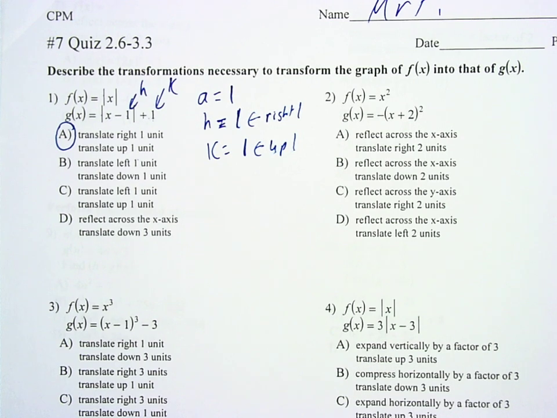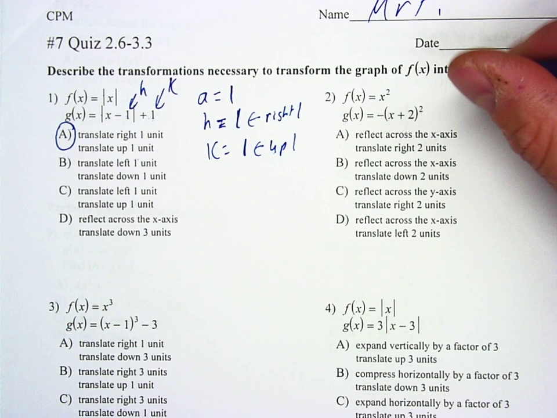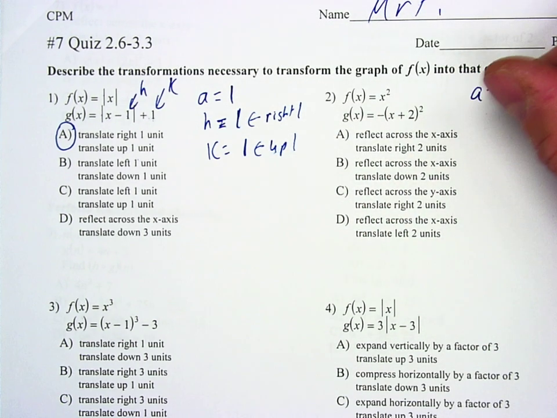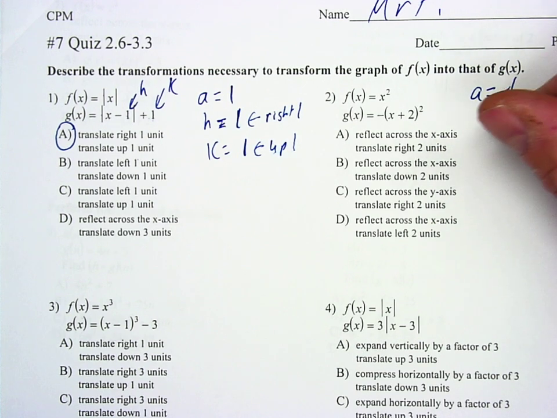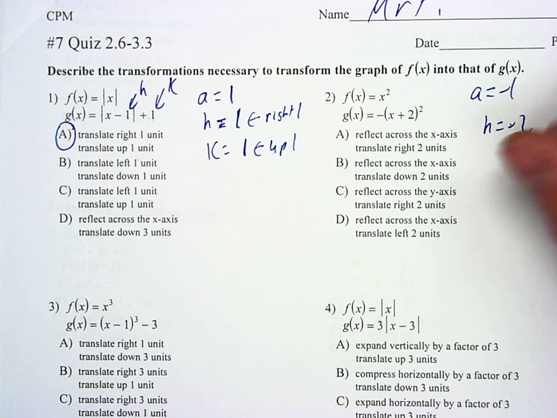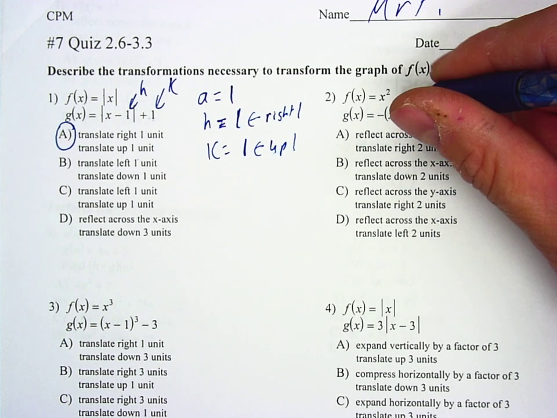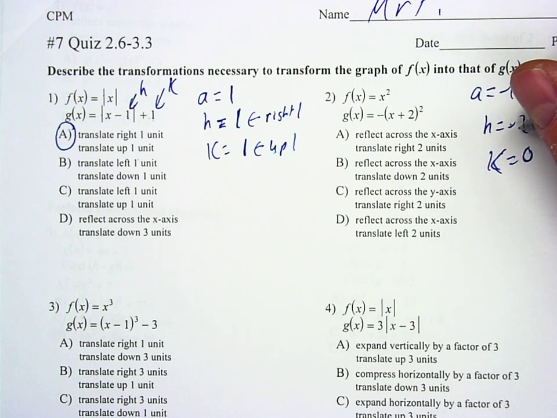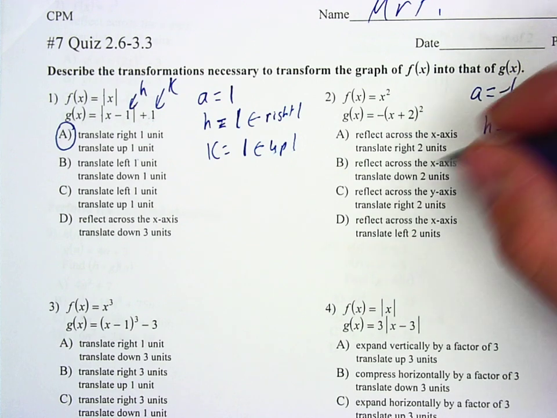All right, question 2. So again, we're doing A, H, and K. A is negative 1 this time. H is negative 2. Again, H is always opposite of what's written. And K is 0. So K is not changing the base graph. But H is moving it left 2. And A is doing a reflection. In this case, we could say horizontally or across the x-axis. So we're looking for left 2 and reflect on the x-axis. Right here.